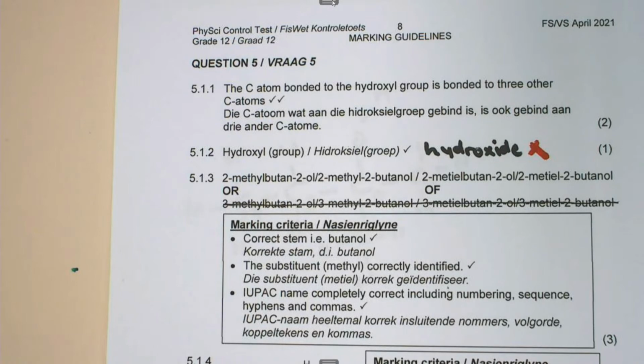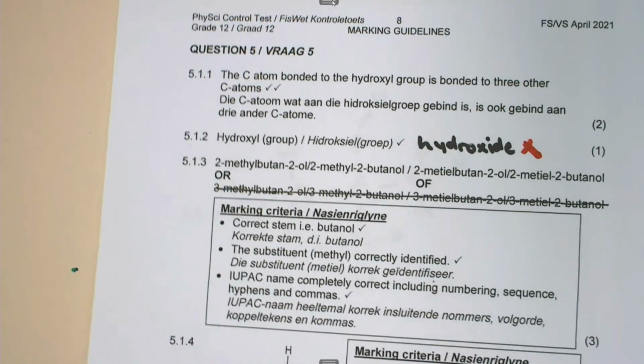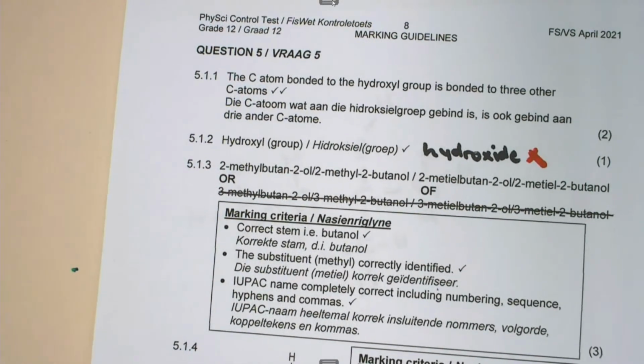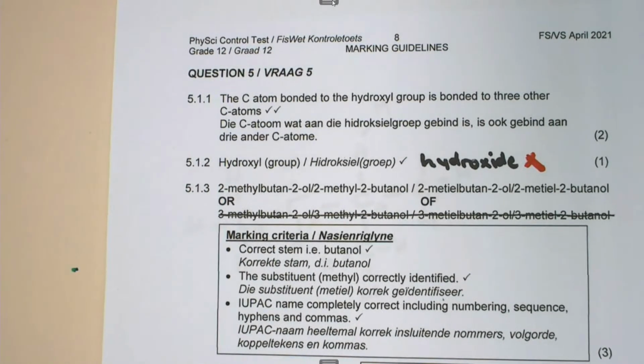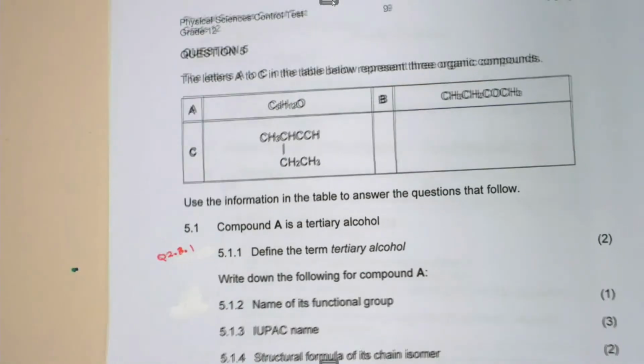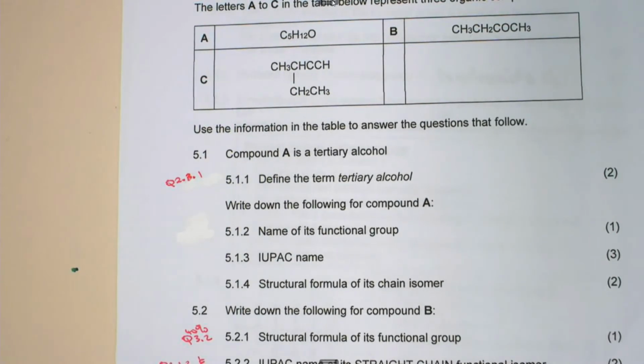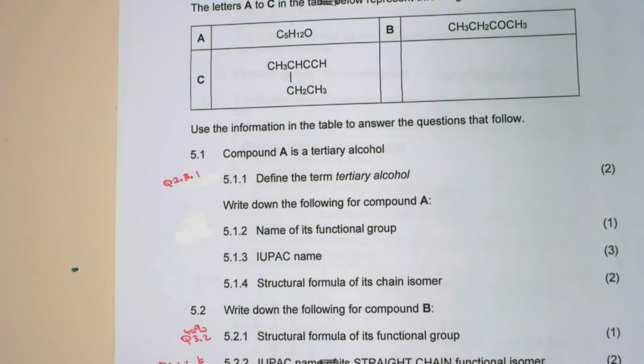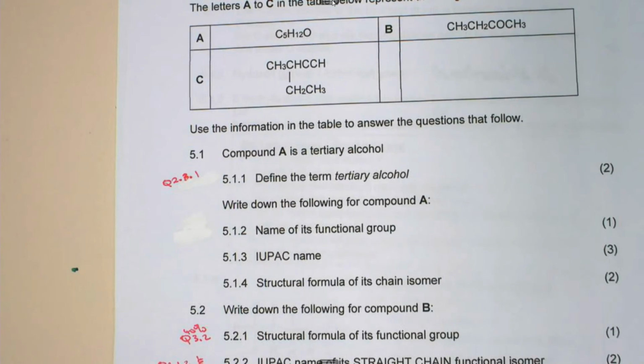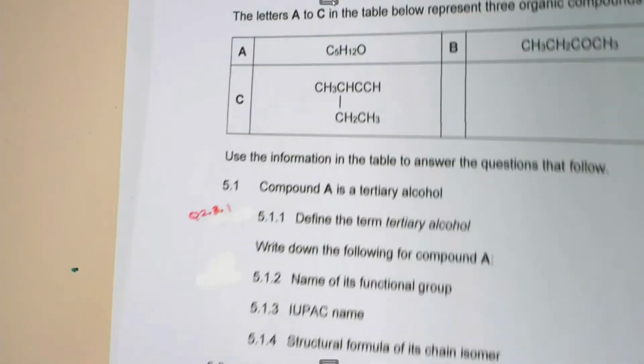And then 5.1.4. The question in 5.1.4 is: write down, for the same compound A, the structural formula of its chain isomer. Remember, for the chain isomer, they must have different chains.